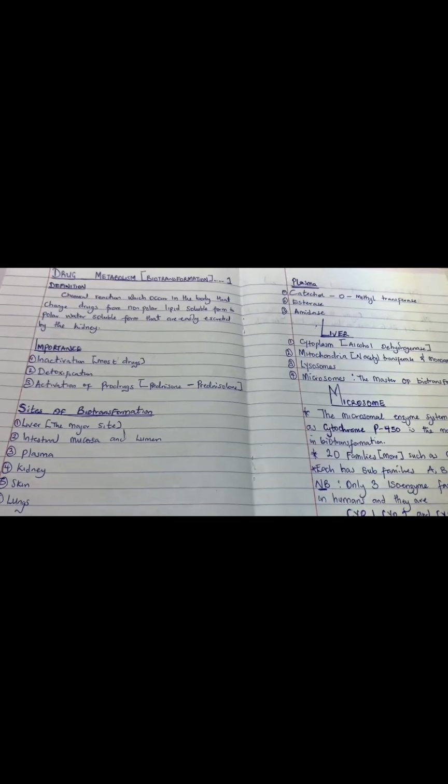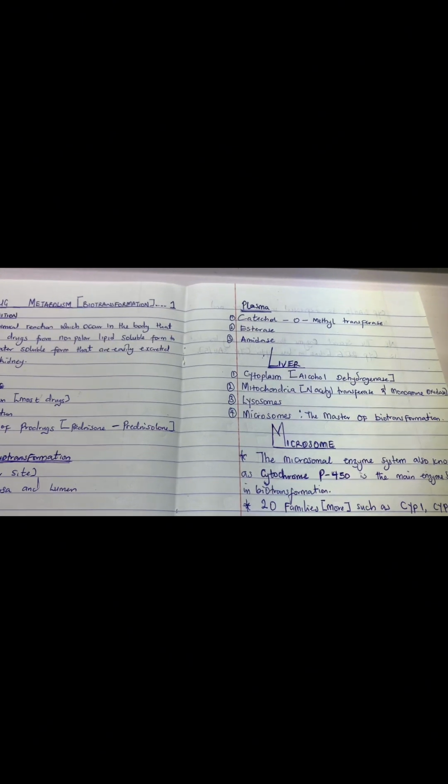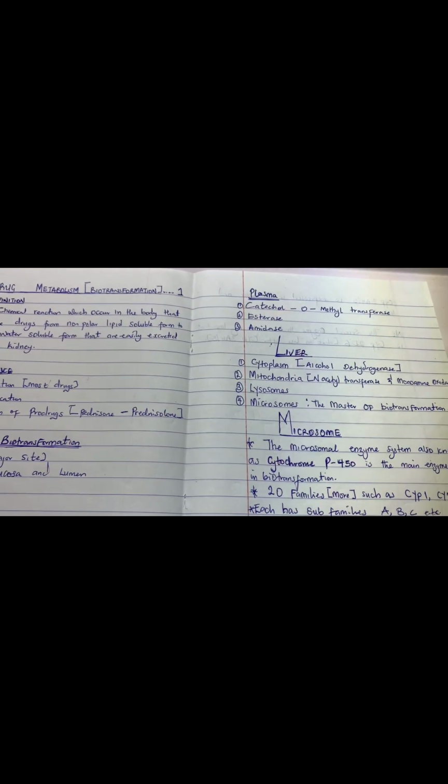Next, let's move on to the plasma. In the plasma, we have three different enzymes. Catechol-O-methyltransferase breaks down epinephrine, norepinephrine, and dopamine, that's the catecholamines. We also have esterase. Esterase breaks down esters. We also have amidase that breaks down amides. That's for plasma, the enzymes in the plasma that bring about biotransformation.